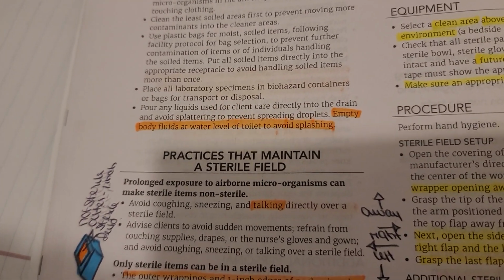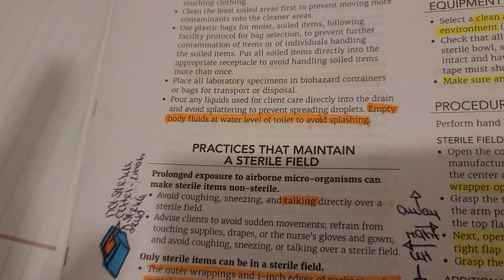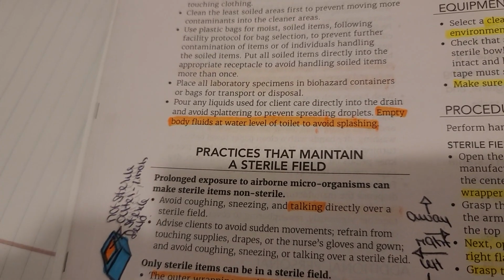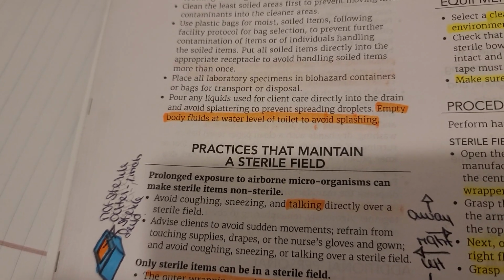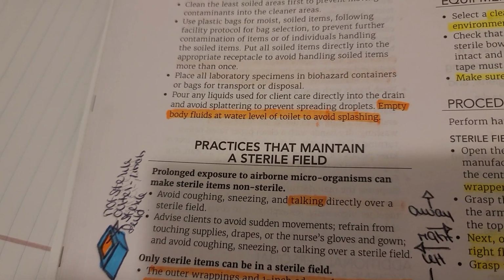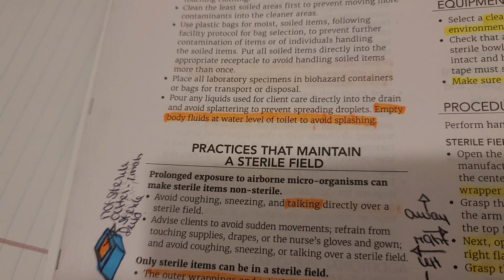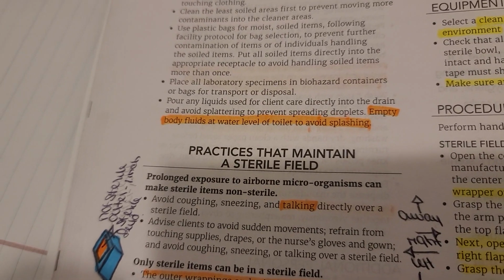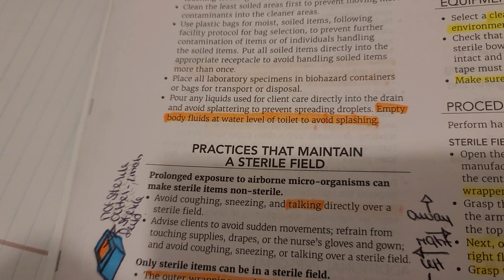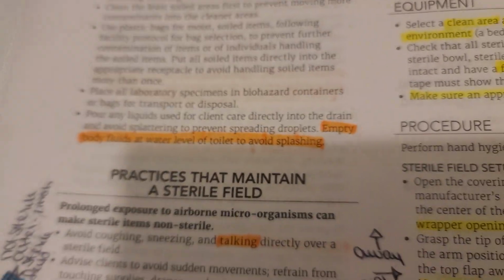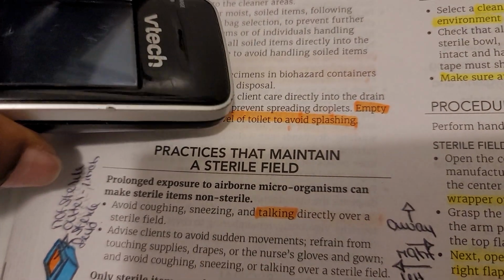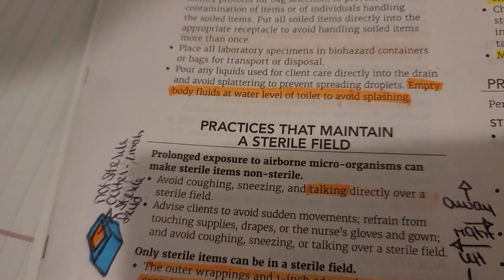Place all laboratory specimens in biohazard containers or bags for transport and disposal. Pour any liquids used for client care directly into the drain and avoid splattering to prevent spreading droplets. Empty body fluids at the water level of the toilet to avoid splashing, like going real close to the water and pouring it in.